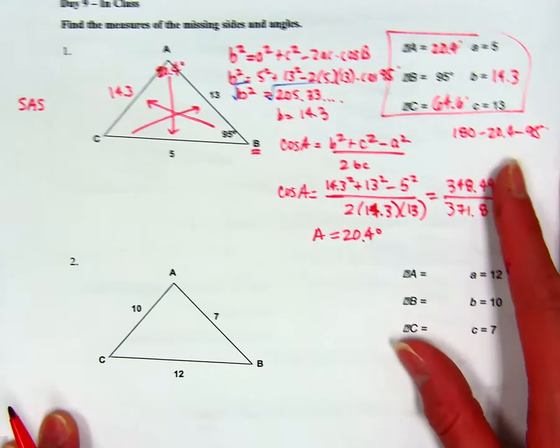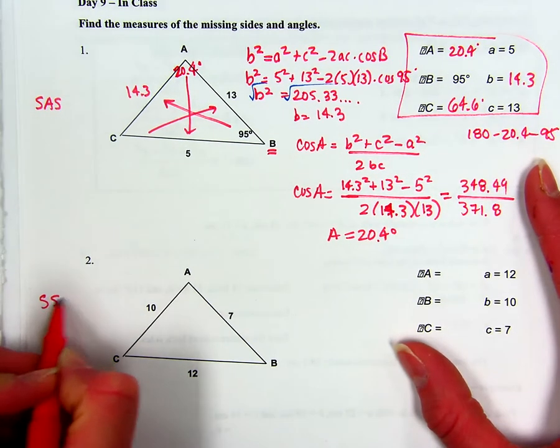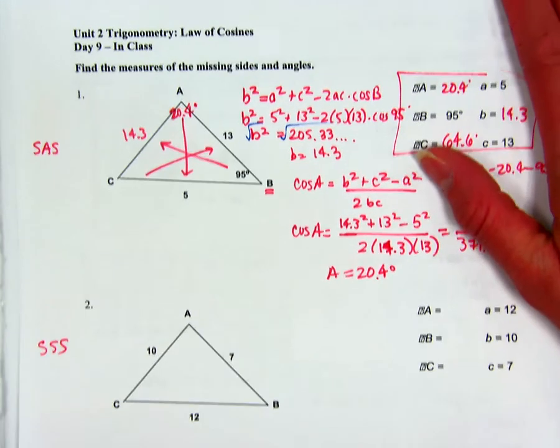All right, problem 2. What are we given? Side, side, side. So that is something we can use law of cosines for.